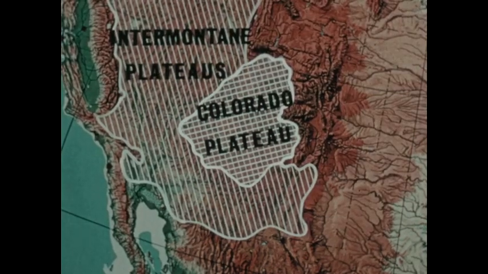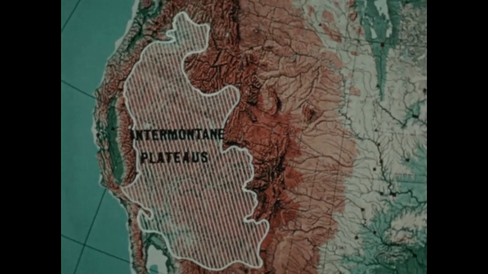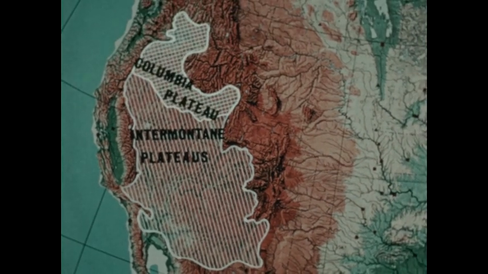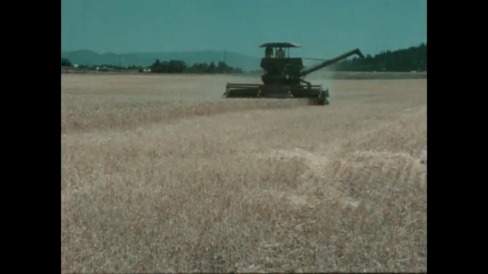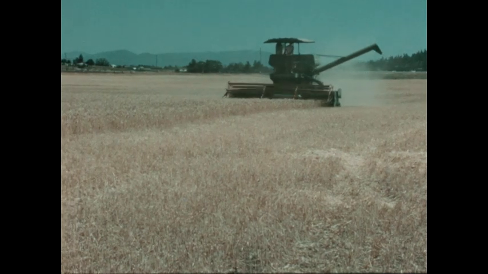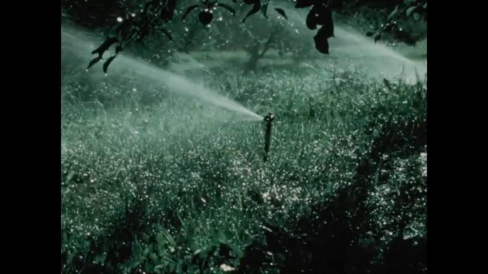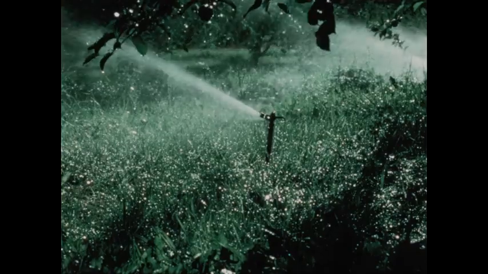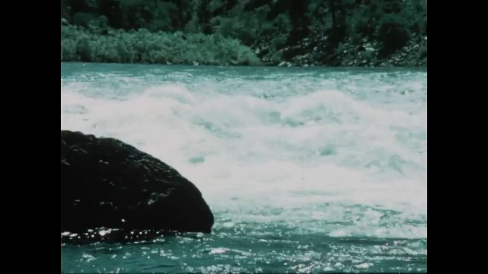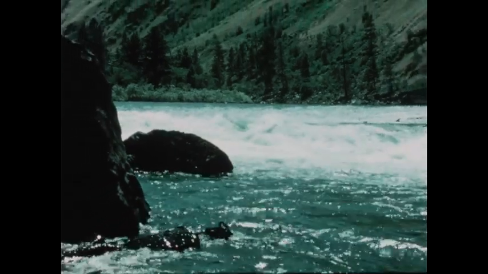North of the Colorado Plateau, within the Highland Intermontane Plateau system, is the Columbia Plateau. The Columbia Plateau has fertile but dry soil. Great wheat fields thrive on the lofty plateau. With irrigation, fruits and vegetables are grown. Streams and rivers have cut deep canyons, producing areas of great natural beauty.